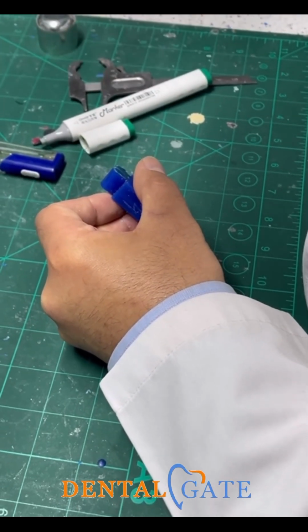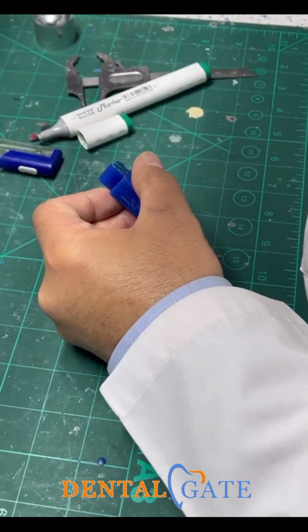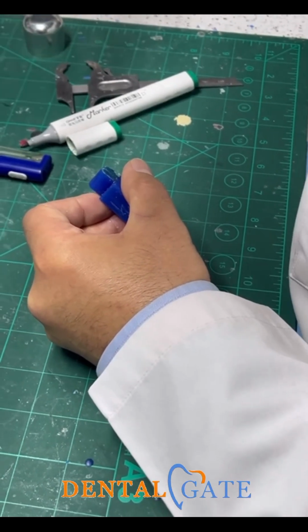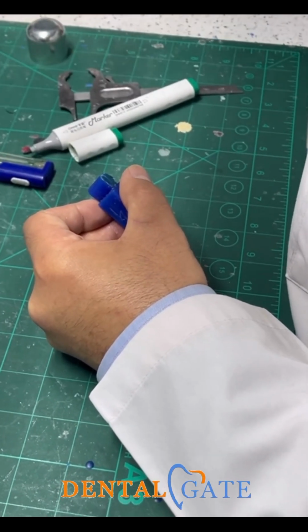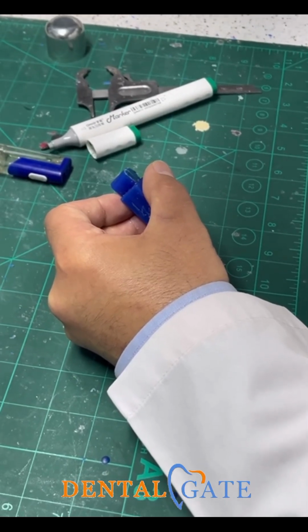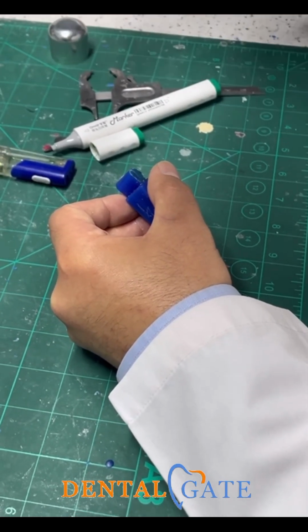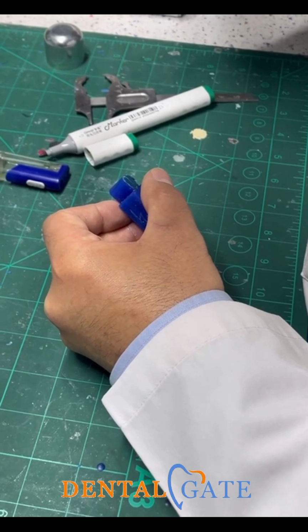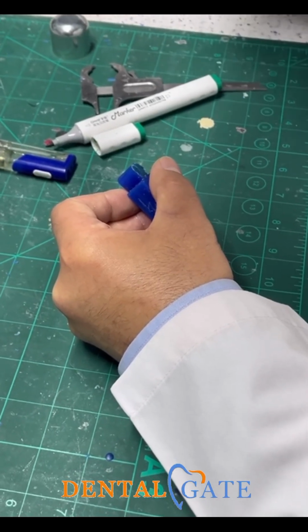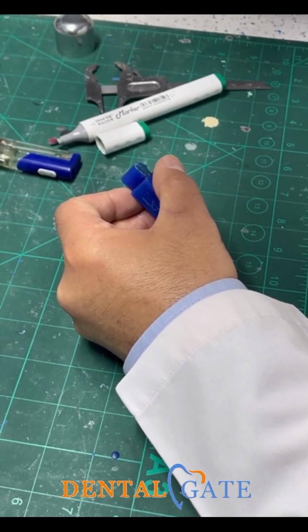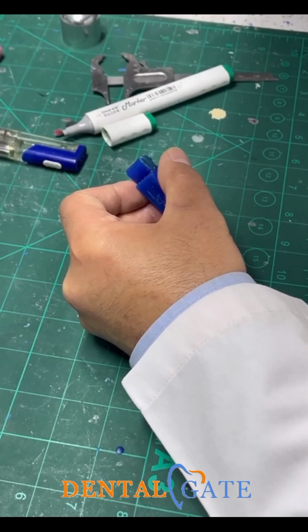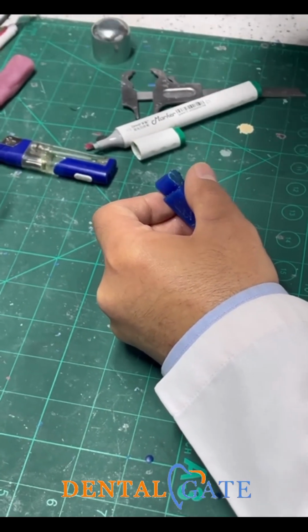In the prosthesis, this curve will be blended within the tissue. Okay? We don't have a straight line at the margin. Because we want to make a curve to accommodate the tissue surface in the patient's mouth. So put it in your mind, this measurement is a natural measurement and will be essential for the prosthesis. Okay?